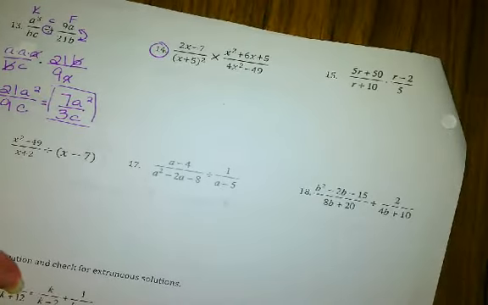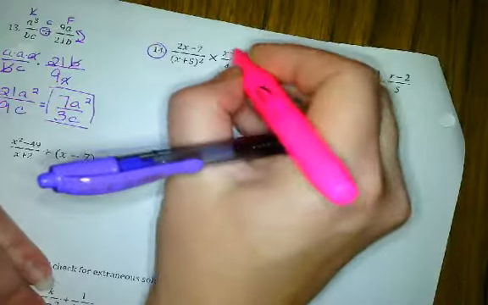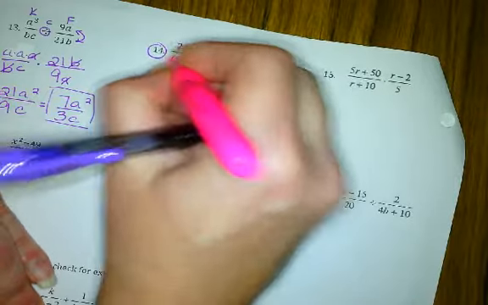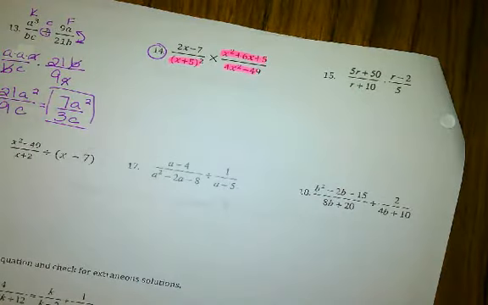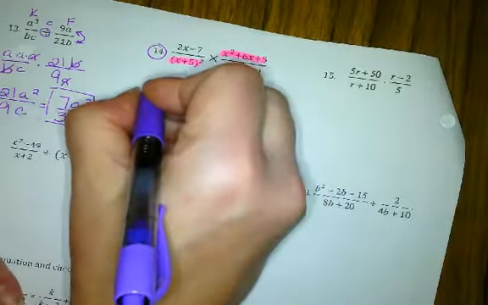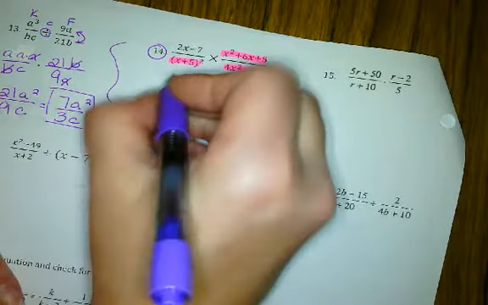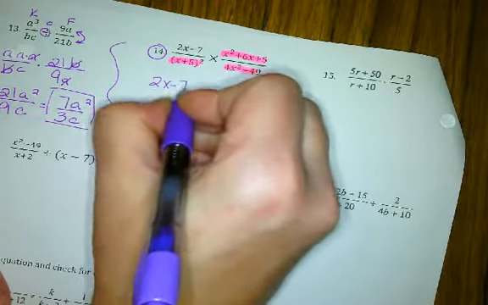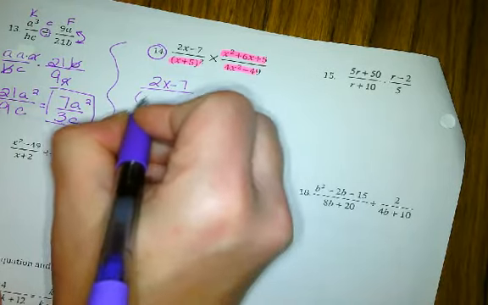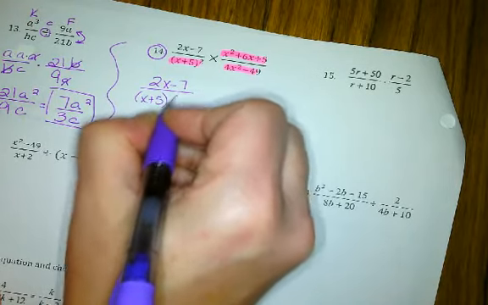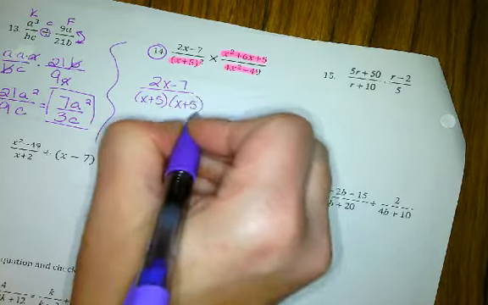Okay, on this one here I'm multiplying, and I notice I can do a bunch of factoring here. There's a lot of factoring, so I'm going to factor all that out. On top, I would just have 2x minus 7. And then I would have x plus 5 on the bottom and x plus 5 on the bottom.